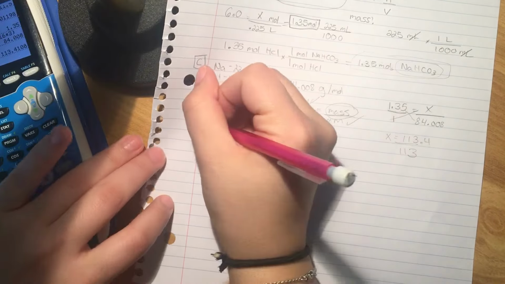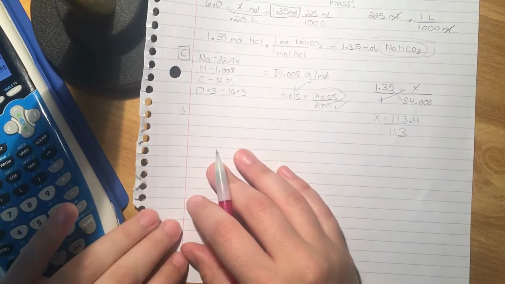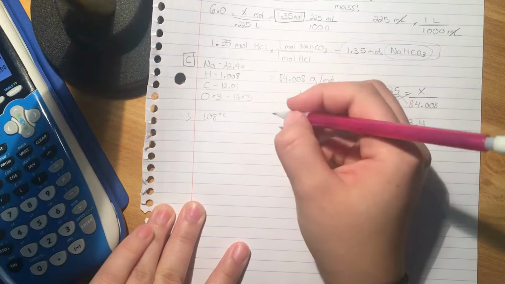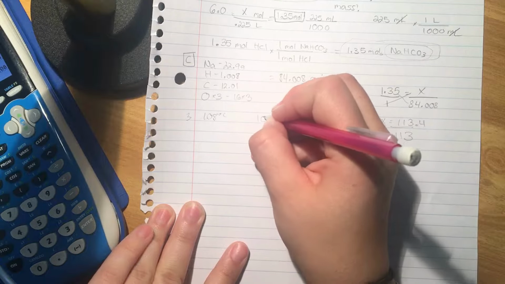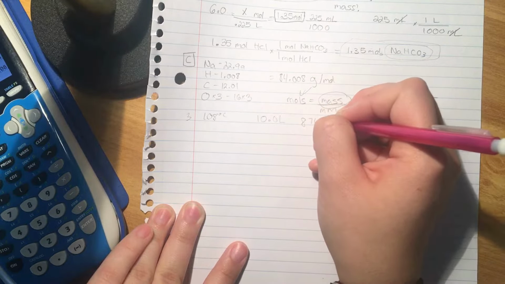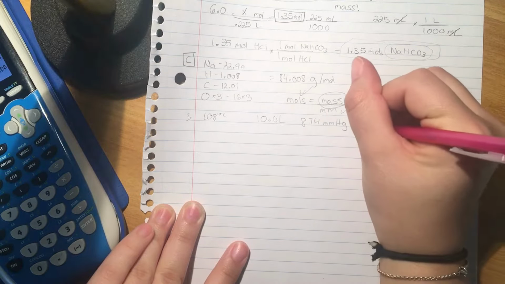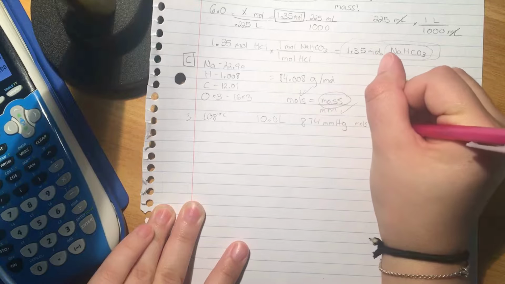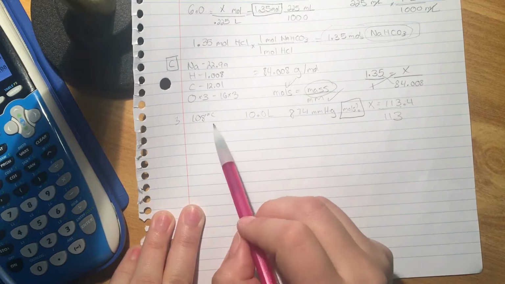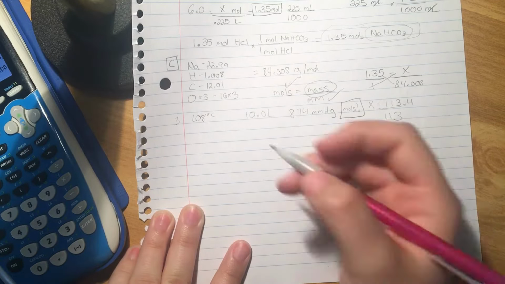Okay, so question number 3 asks us: at 108 degrees Celsius, the pressure of a 10-liter flask is 874 millimeters of mercury. How many moles? So we're looking for moles. We do have an equation that takes into consideration temperature, volume, pressure, and moles.